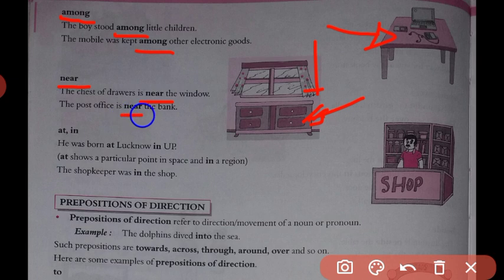The post office is near the bank. If we find both buildings, one is the post office, the other is the bank. So we can see the post office is near the bank, whereas as well the bank is near the post office. So here the preposition near shows distance or relation when things are close to each other.